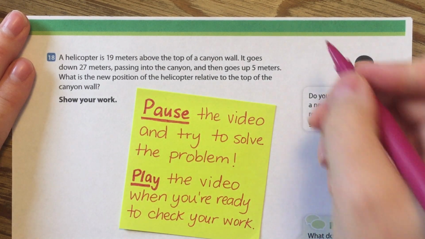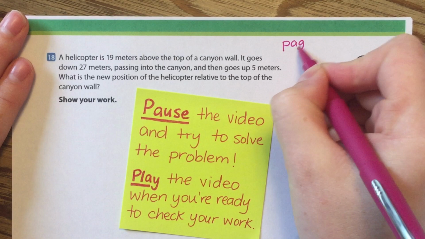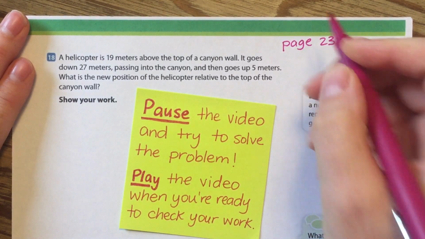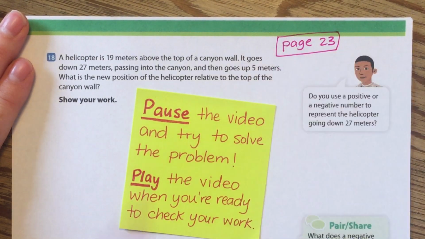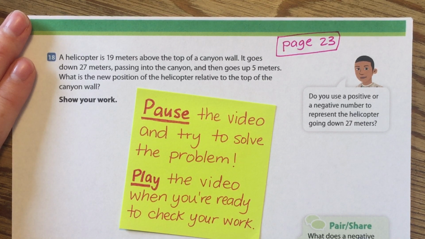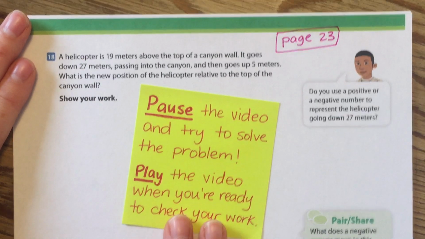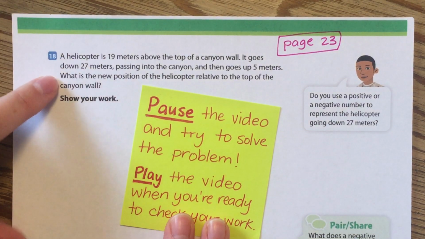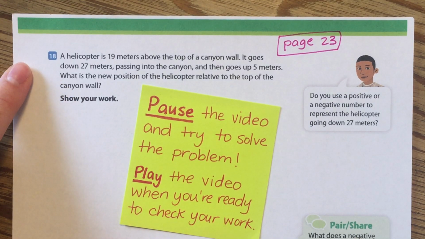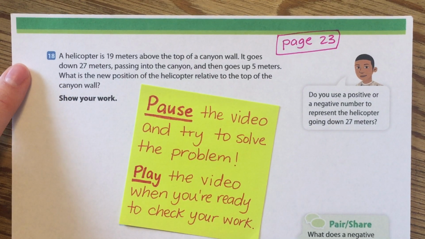Hi class, it's Mrs. Perrone and we are on page 23 of your shiny math book. And I know you just started the video, but now's a good time to pause it and try to solve this first problem on your own, and then play the video when you're ready to check your work.